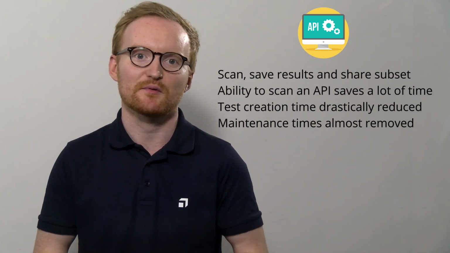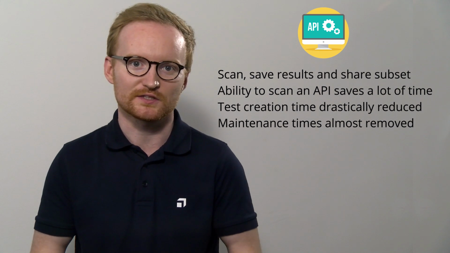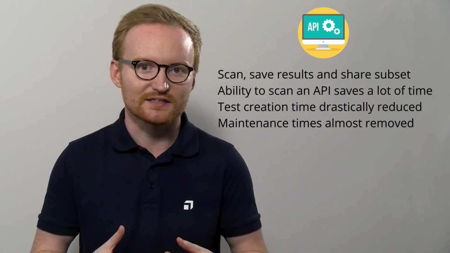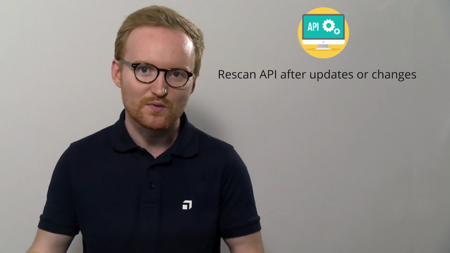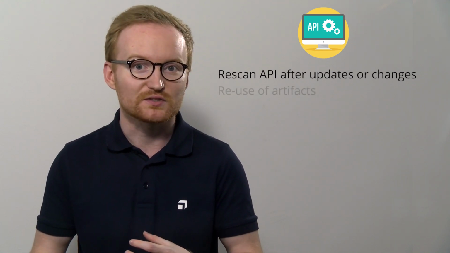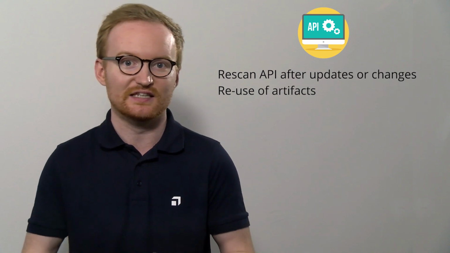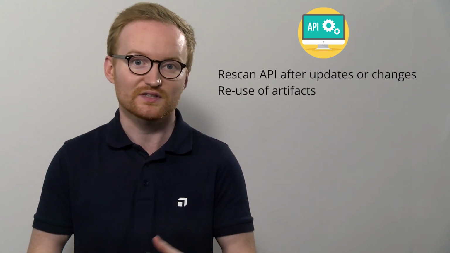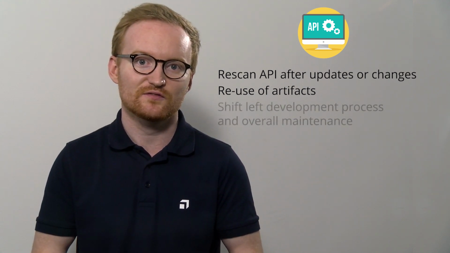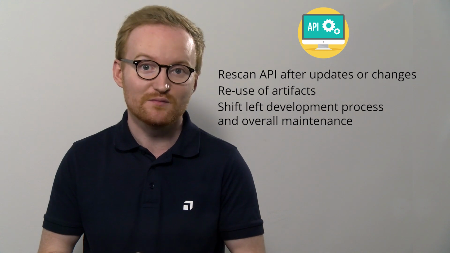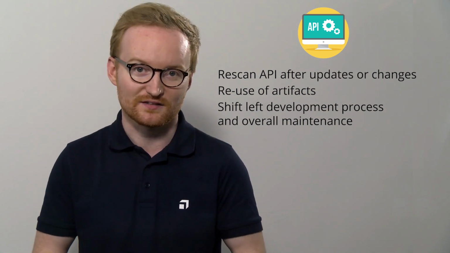Overall, it becomes more capable of adapting to the ever-changing world without the fear of damaging expenses to recreate a big part of the test cases. And what about maintaining test cases? Well, instead of having to rescript all the tests, we can simply scan the parts of the API that were modified, where possible, reusing and simply adapting the artifacts we created during the previous testing cycle. This can be done at a much earlier stage, shifting left not only the primary development process, but also the overall maintenance.